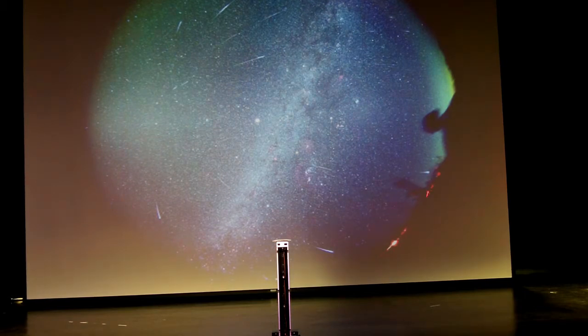So, nice fisheye view of the night sky above some telescopes. Actually, I guess not. I think this is a star party. There's just some astronomer people down here. The Milky Way galaxy cutting across the middle. Some meteors coming in through the Earth's atmosphere. And there are even a couple of galaxies in this picture.